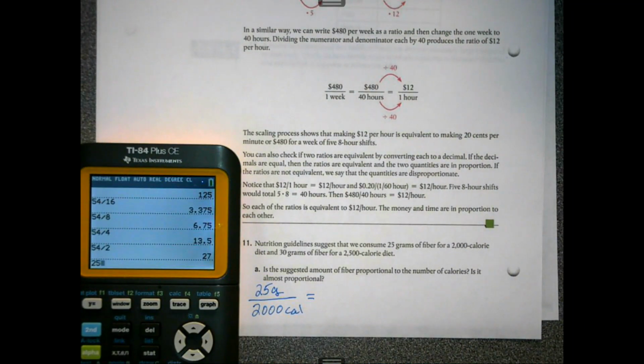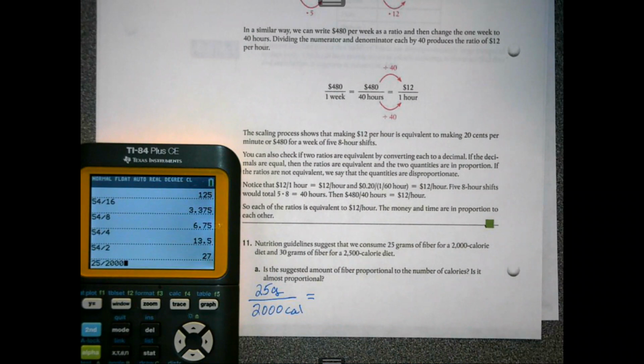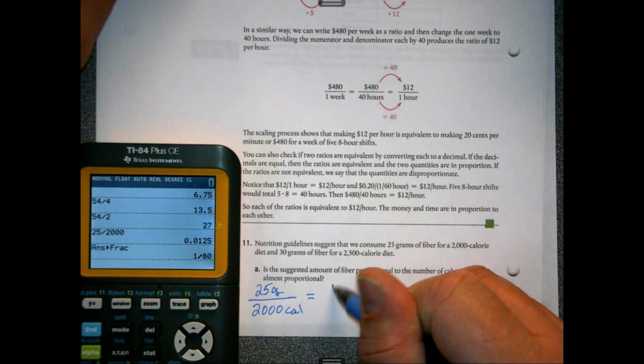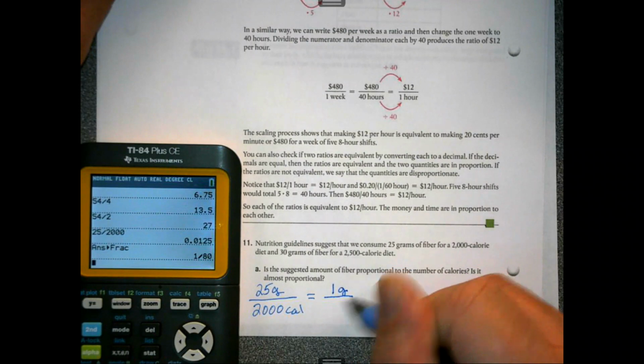25 divided by 2,000. Oops, one too many zeros. Enter. Math. Enter. Enter. So I get 1 gram. There's my rate. 1 gram per 80 calories.